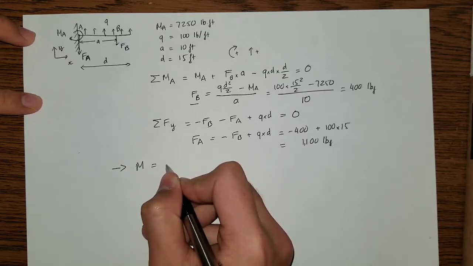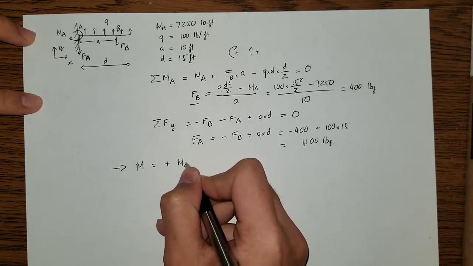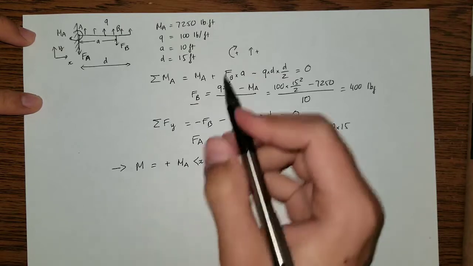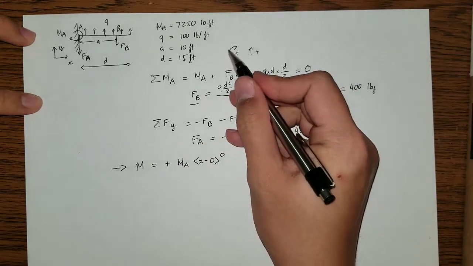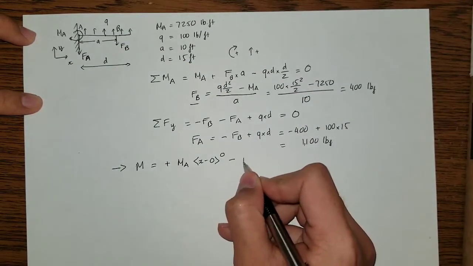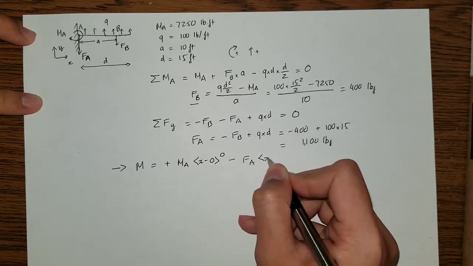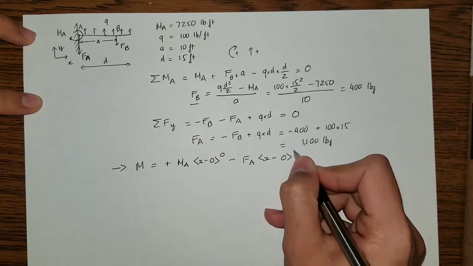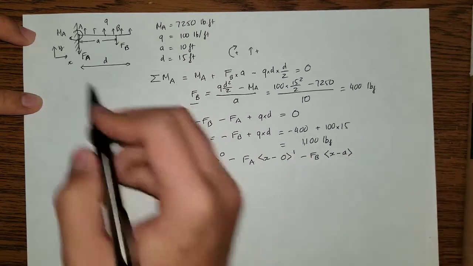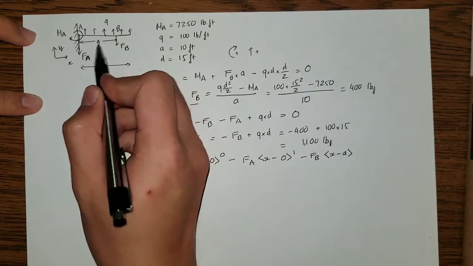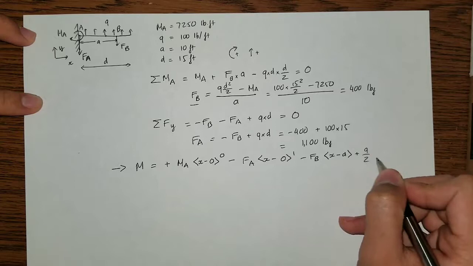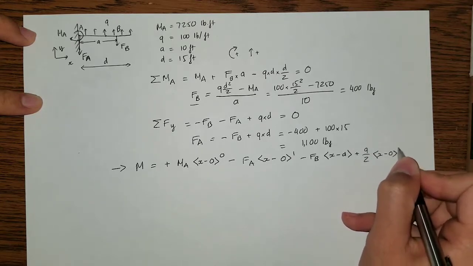That is M equal to plus MA times x minus 0 to the power of 0, because we have the sign convention that clockwise is the positive direction, and then you're going to subtract FA times x minus 0 to the power of 1, subtract FB times x minus A, because FB has a distance A from the fixed end of the beam, plus Q over 2 times x minus 0 to the power of 2.